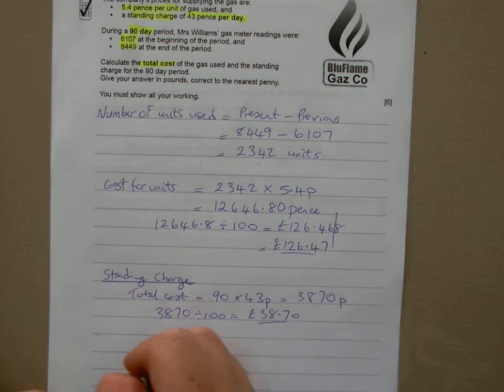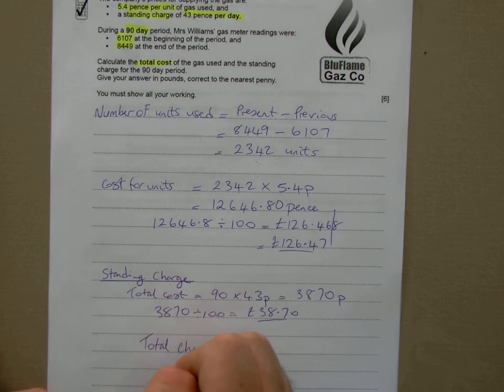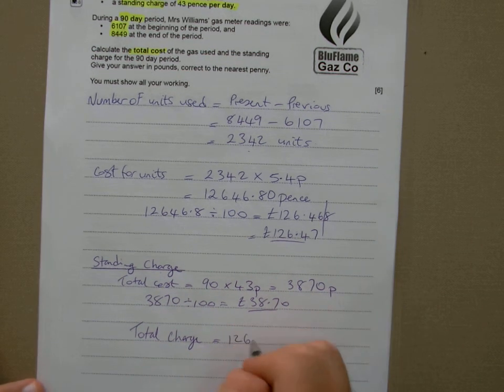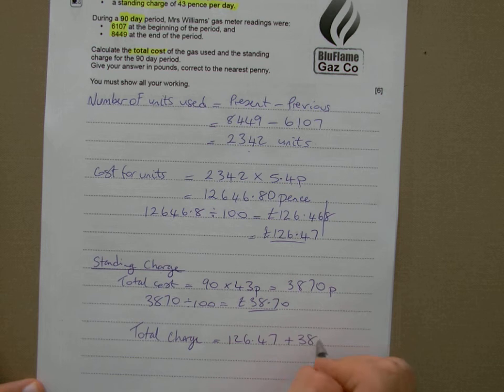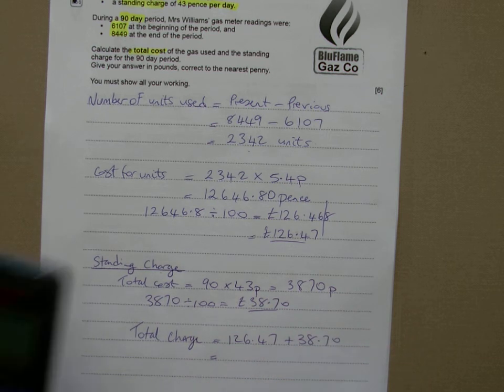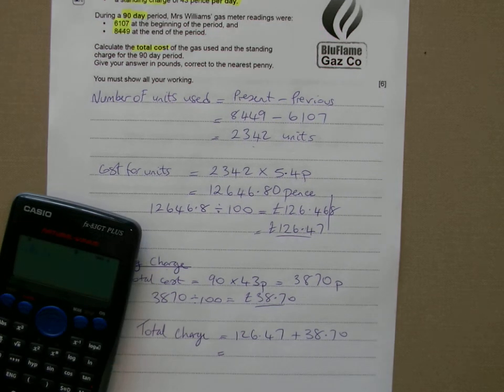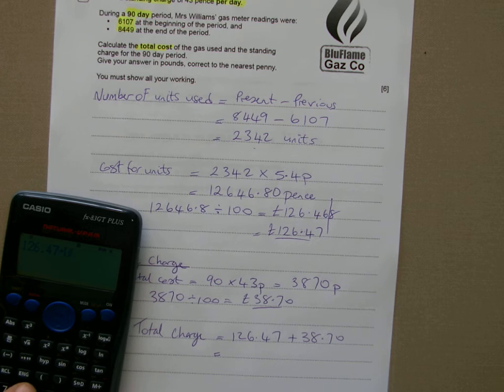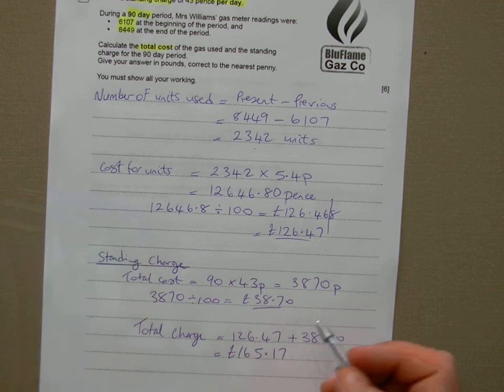Okay, so then to get the overall charge, I just need to add these two together, and then I'm done. So the total bill will be these two added together. It's good to write this down to explain what we're doing to get the total charge, even though we're going to type it into our calculator. Because you never know, in the calculator I could easily make a mistake and get the answer wrong by typing in something wrong, but at least then the examiner can see my method and I'll get a mark. So if I add them together, it comes to £165.17.